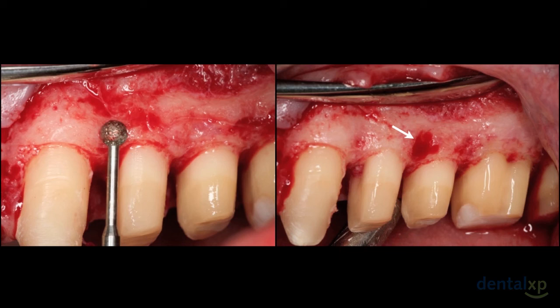You can take a minute to look at that because it's kind of important to understand the critical nature of bone and periosteum and the need to keep the periosteum for suturing.